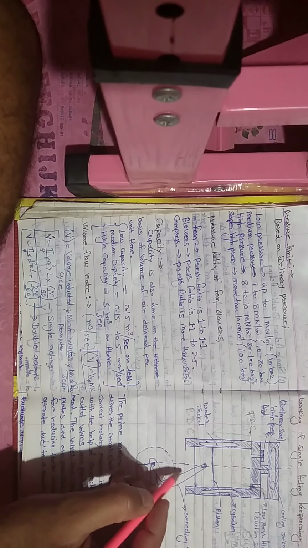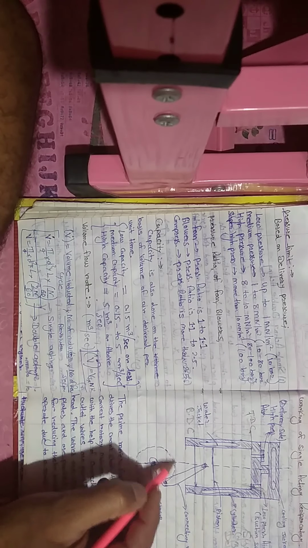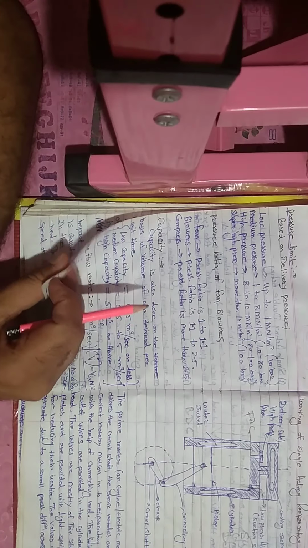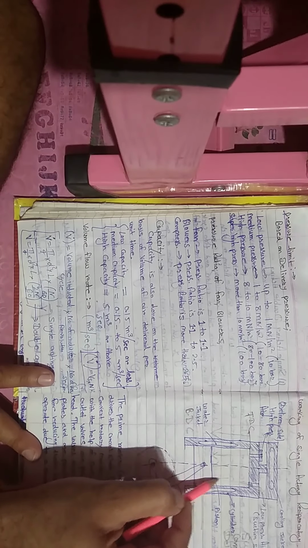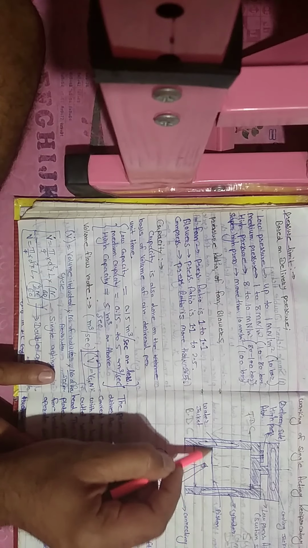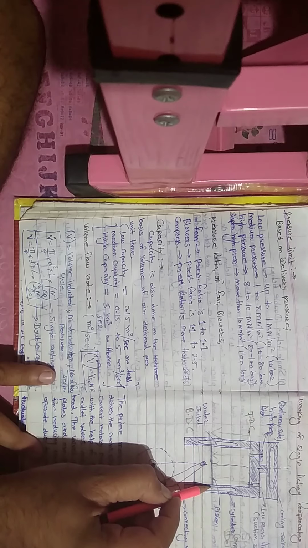So there are three processes carried out: one is suction, another is compression, and the third is delivery. All three processes are carried out in only one revolution of the crankshaft. That is single acting. There is some terminology frequently used for reciprocating air compressors. One is single acting: suction, compression and delivery are all carried out on only one side of the piston. That is known as single acting.